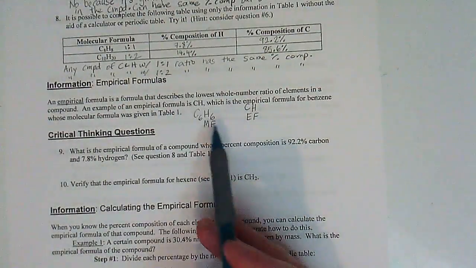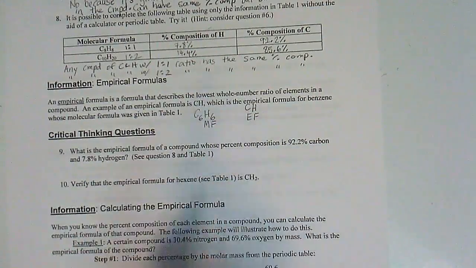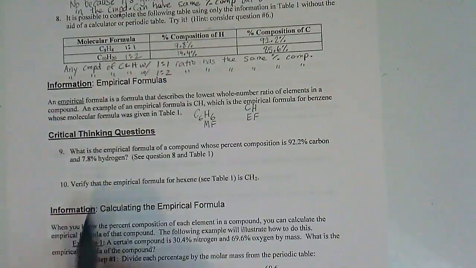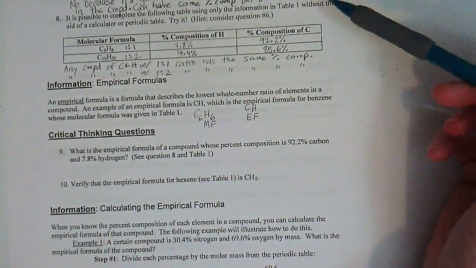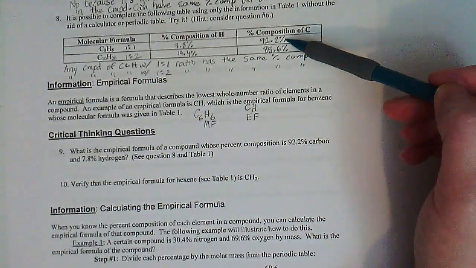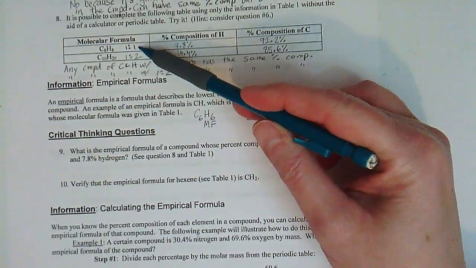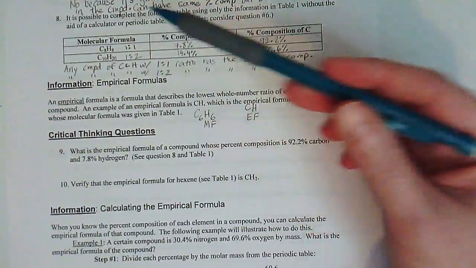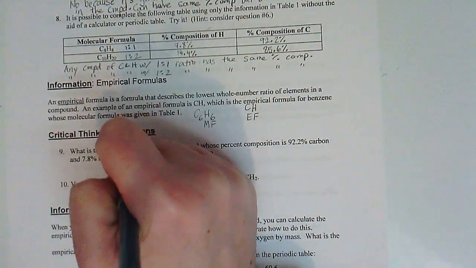And it's the lowest whole number ratio, right? 6 to 6 is the same as a 1-to-1 ratio. What is the empirical formula of a compound whose percent composition is 92.2% carbon and 7.8% hydrogen? See question 8 in Table 1, right? So if I have 92.2% carbon and 7.8% hydrogen, then I have a formula that has a 1-to-1 ratio. Okay, so it would just be CH.